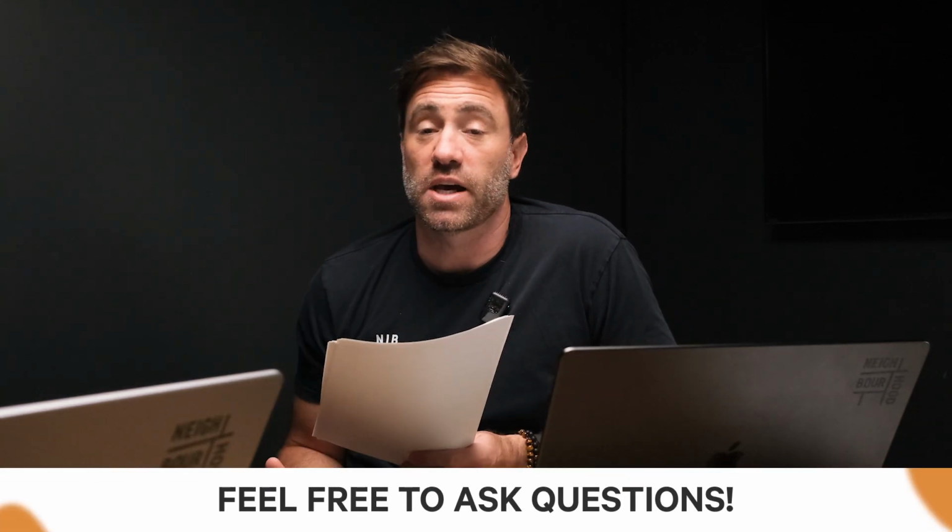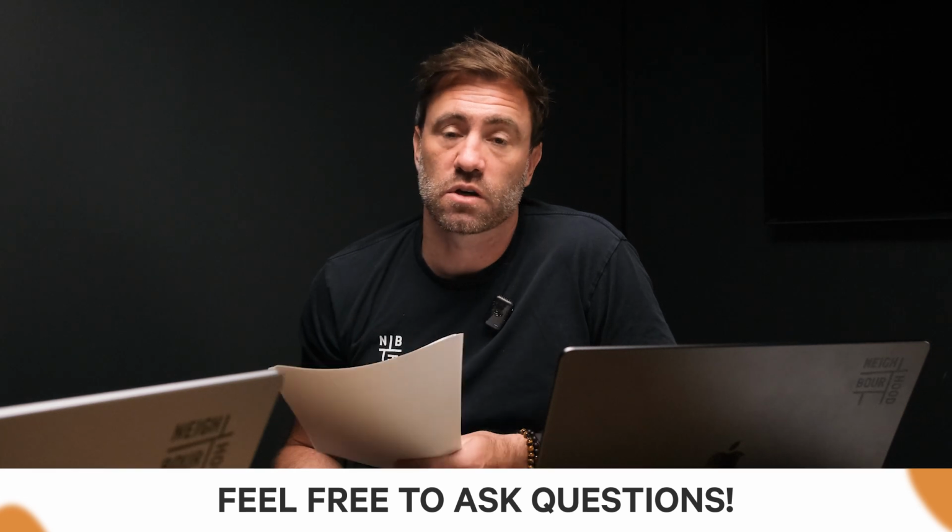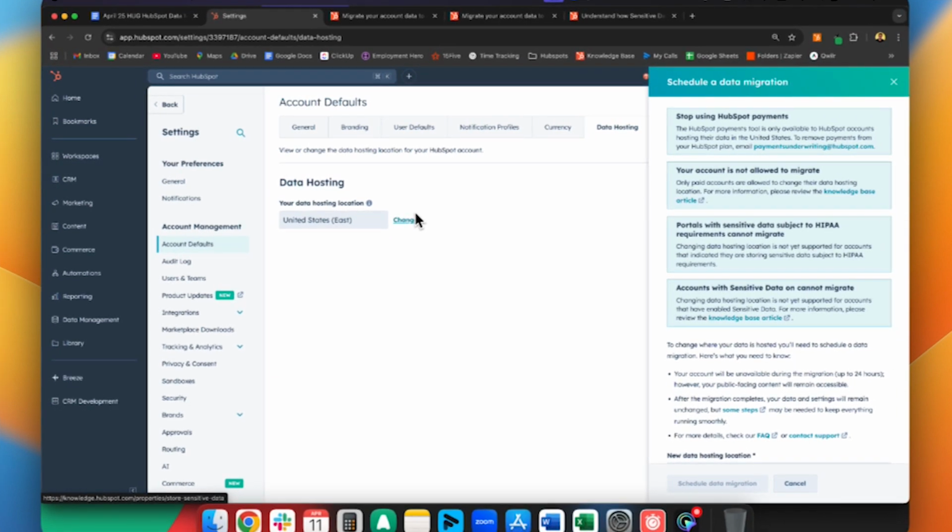If you've got any questions around the migration specifically, feel free to reach out to us, or your CSM if you want to contact HubSpot directly. My thought process on the screen now: if you just go up to the cog, move across to account defaults, go to the data hosting, this is where the first step takes off. You just click on that little change next to the data hosting location and the prompt should start to kick out there as well. Again, if you've got any questions or comments, feel free to reach out to us at we@nbh.co or reach out to HubSpot directly and they can help you out.